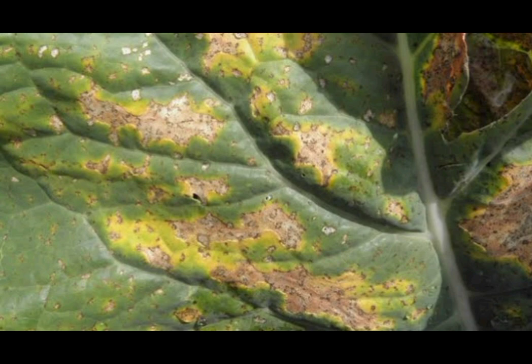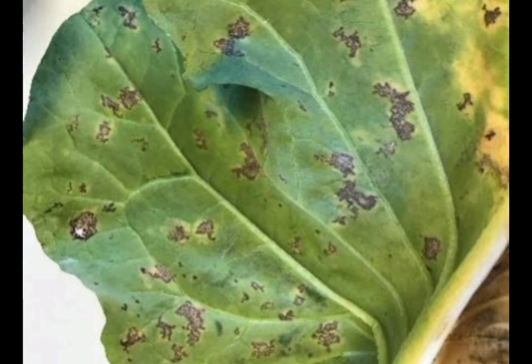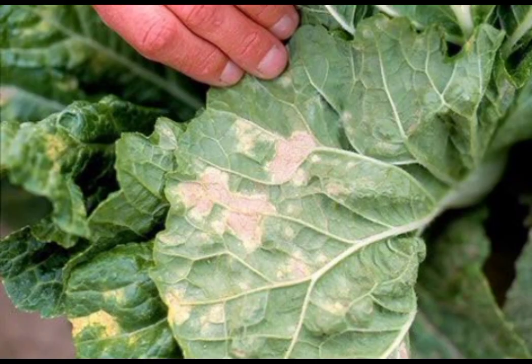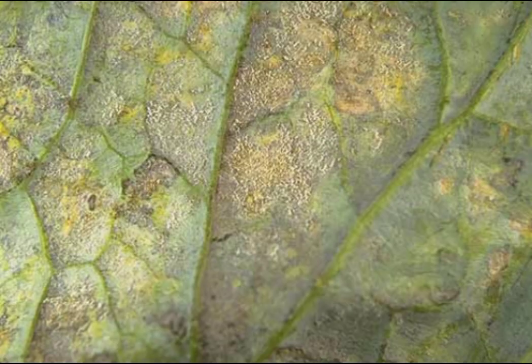White, powdery growth on the underside of leaves. The most characteristic symptom of downy mildew is the appearance of a white or grayish powdery growth on the underside of the leaves. This growth is the spore-producing structure of the pathogen. The fungus produces spores that spread to other parts of the plant and to neighboring plants.